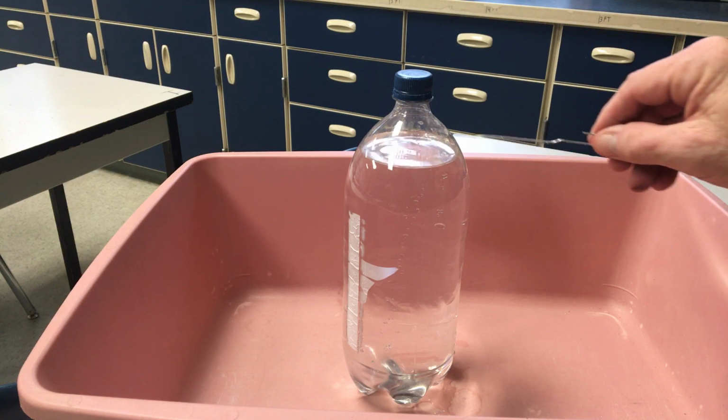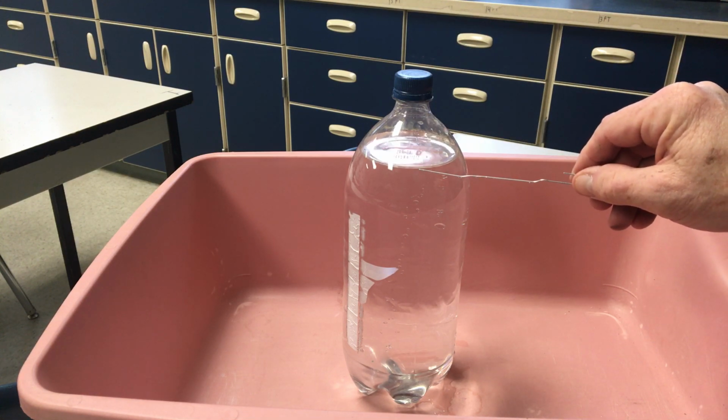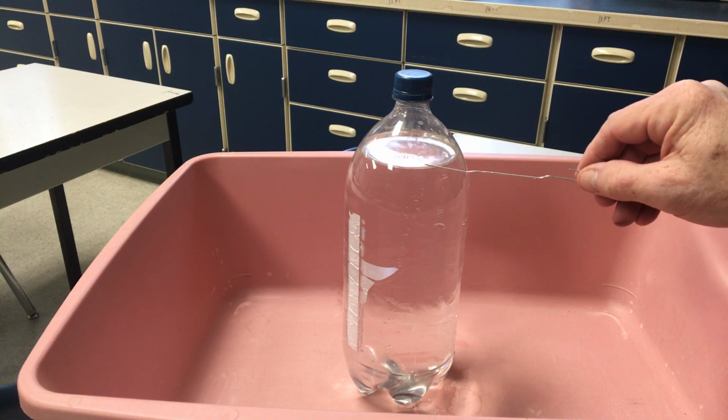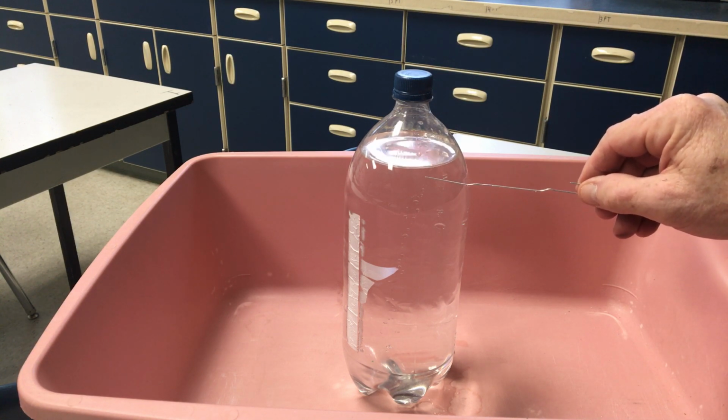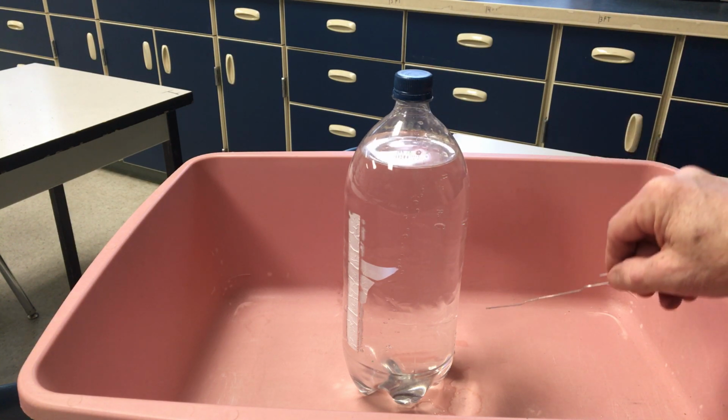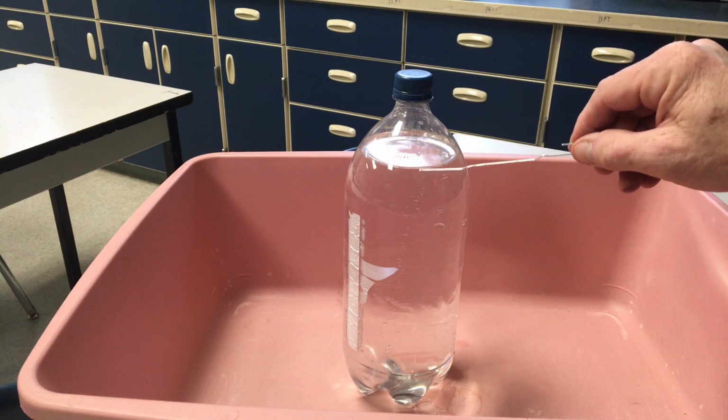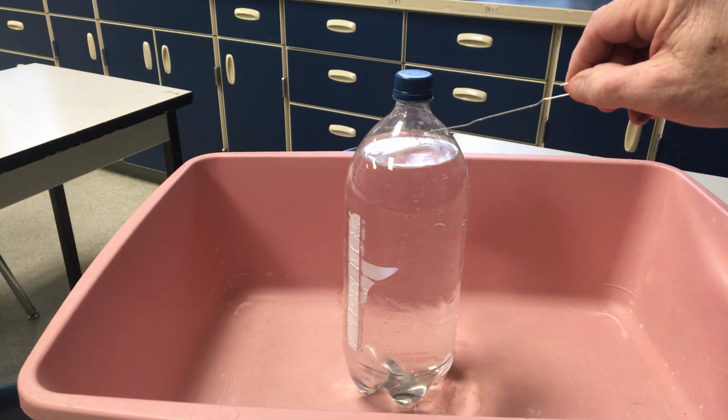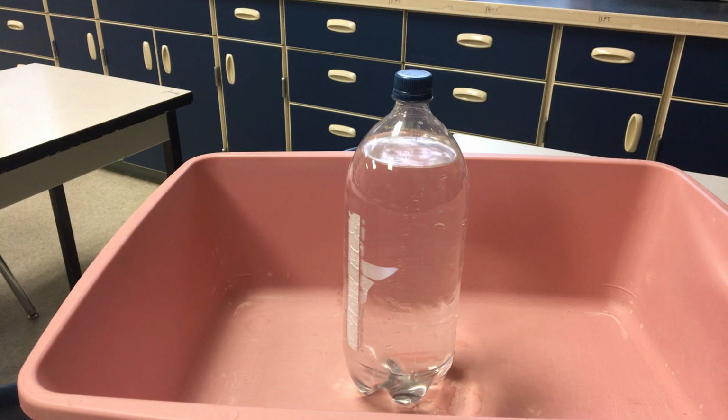And what that means is that that water line, you couldn't see it very well, but it actually imperceptibly dropped a little bit because some water came out down here, which means that airspace just got bigger. Not by much, but it doesn't take much.